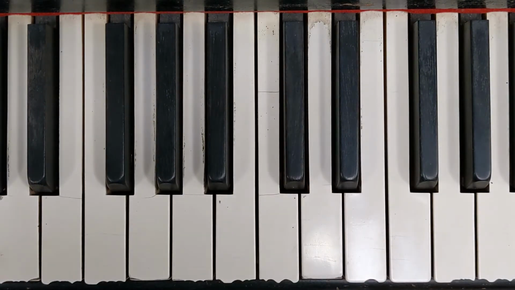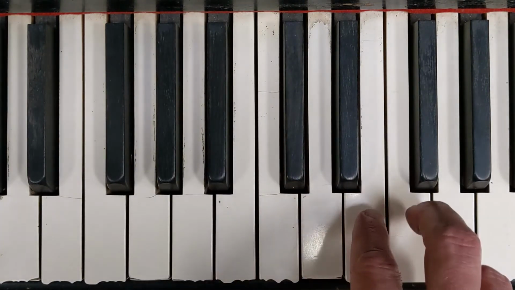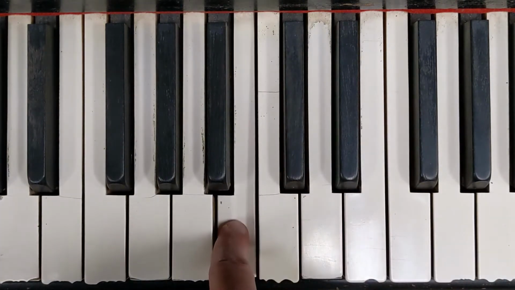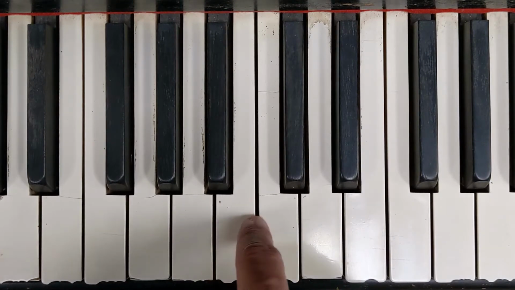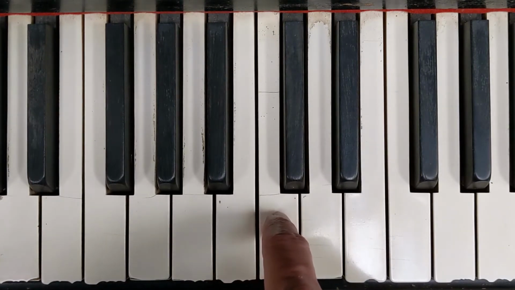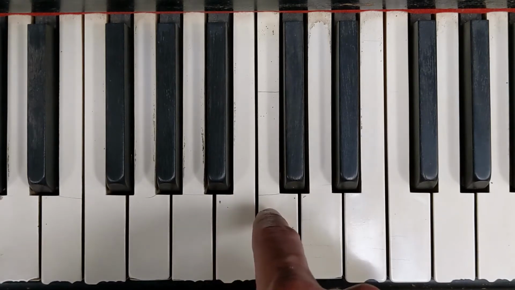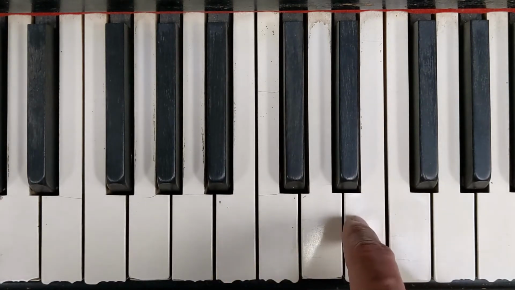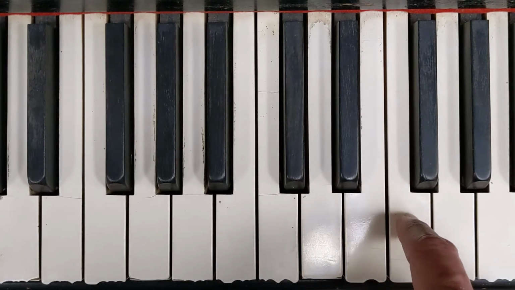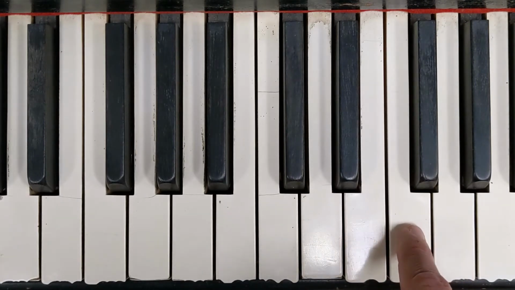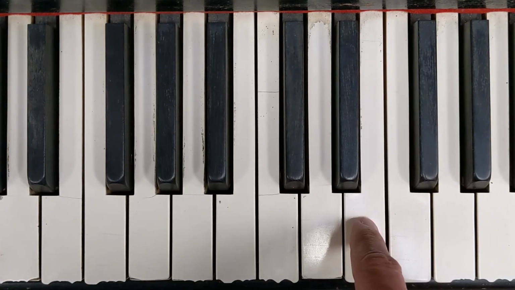So the notes that don't have a black key in between them are B and C, and then E and F. So B sharp is C, C flat is B. And over here, here's E, E sharp is F, and F flat is E.